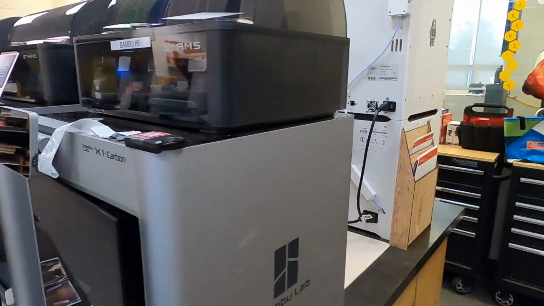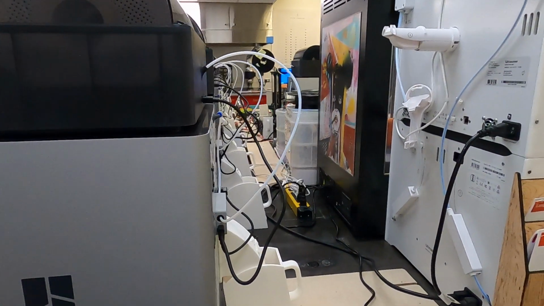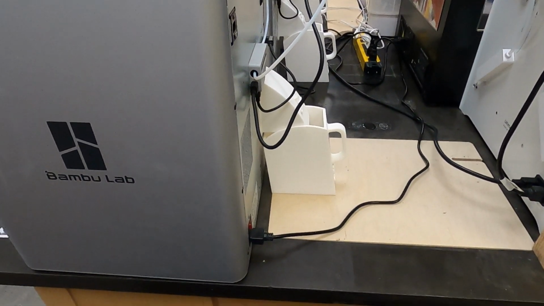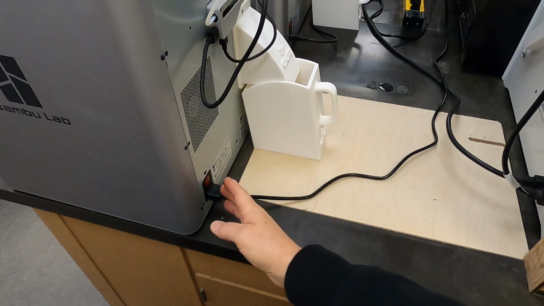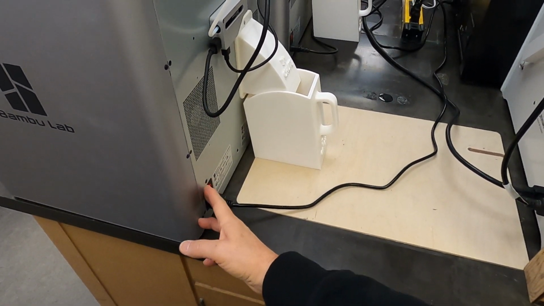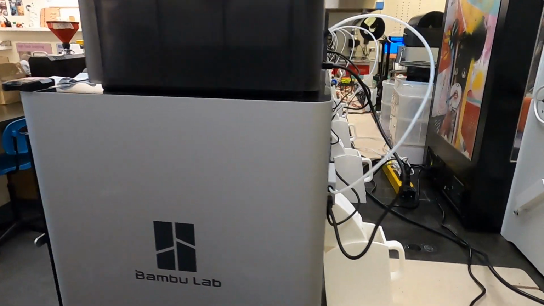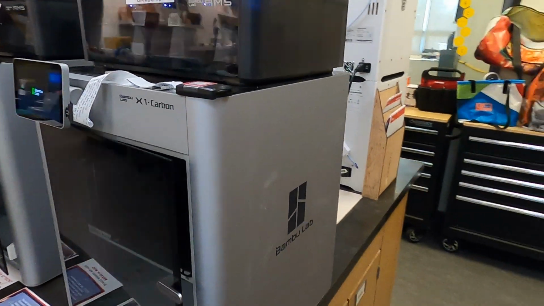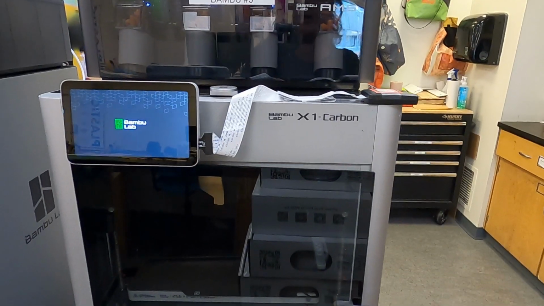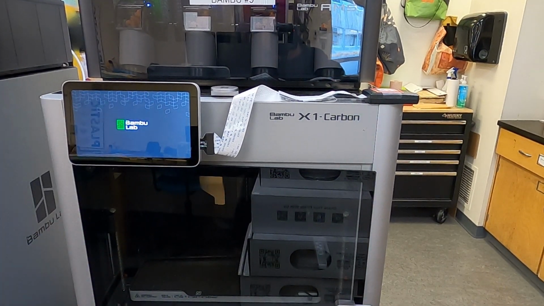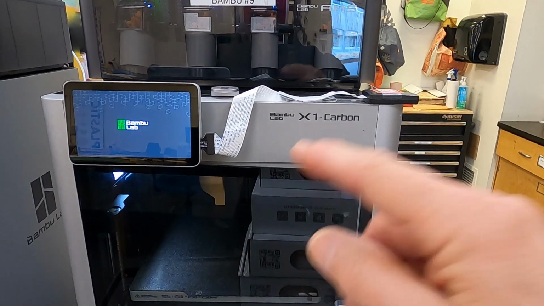Now we're going to go and turn it on. So go to the back, in the bottom right is a little red toggle switch. We're going to flip that on, and the light will come on, and the Carbon X1 is now on. So the startup screen should start up. The light's going to go on the inside of the Bambu.